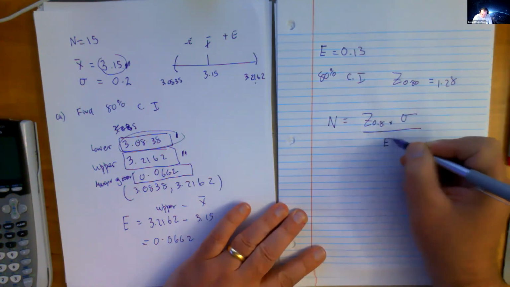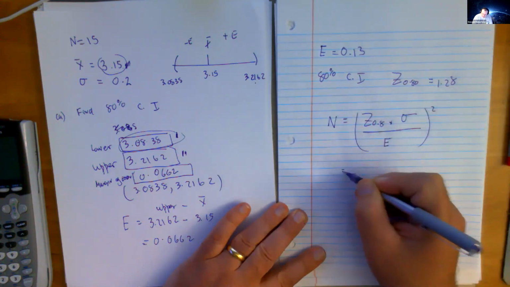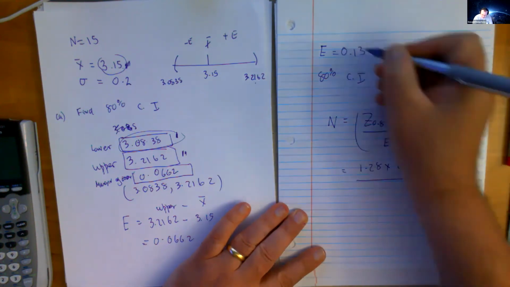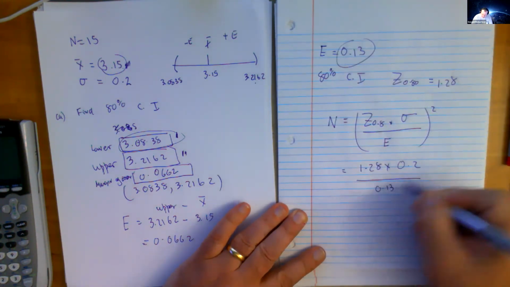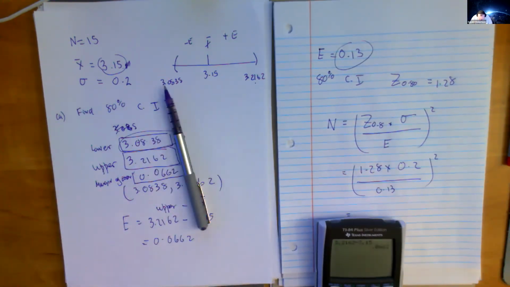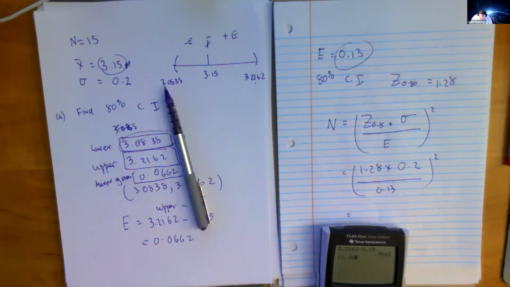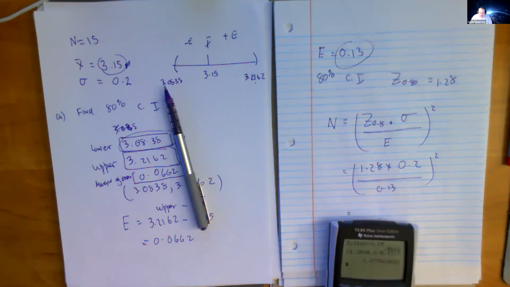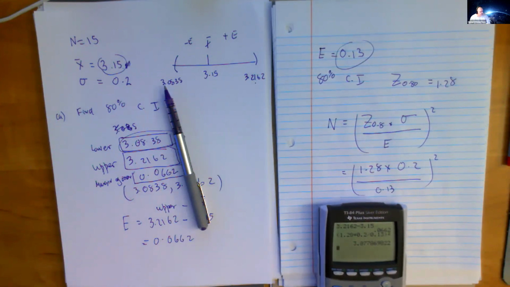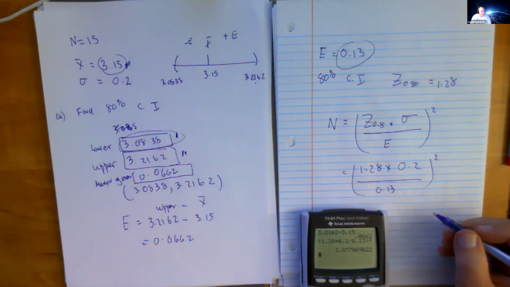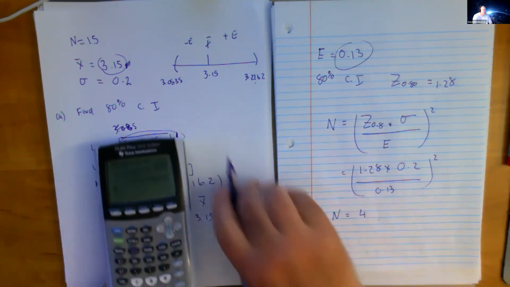Right. Now, the size of your sample should be that guy times sigma all over the margin of error squared. So it's going to be 1.28 times 0.2 divided by that fella, all squared. So here goes, put a bracket around it, 1.28 times 0.2 divided by 0.13, close brackets, square the darn thing, and the answer is 3.877. So what do we call that? Because you have to have a whole number. And that is the answer that they were wanting.